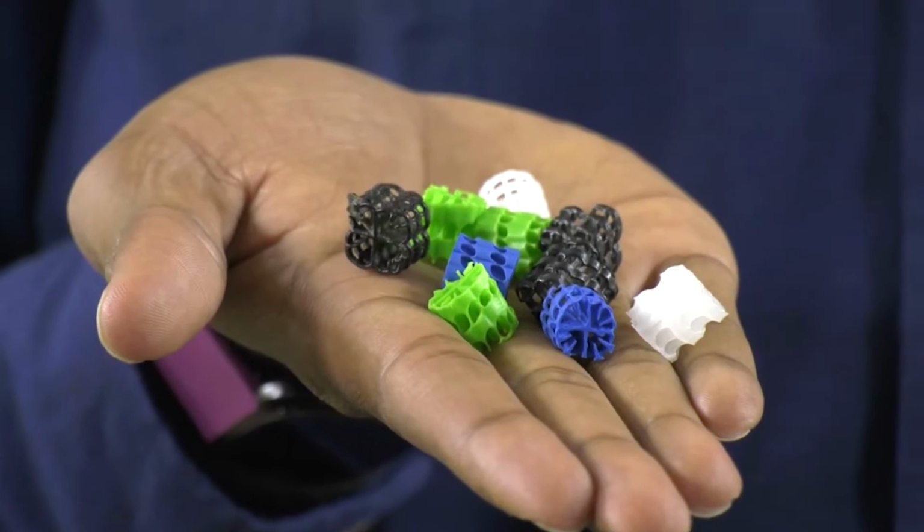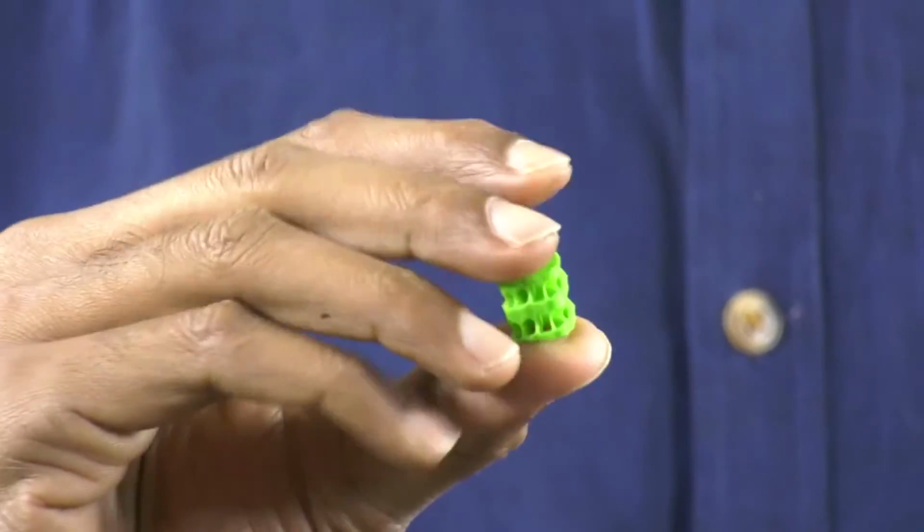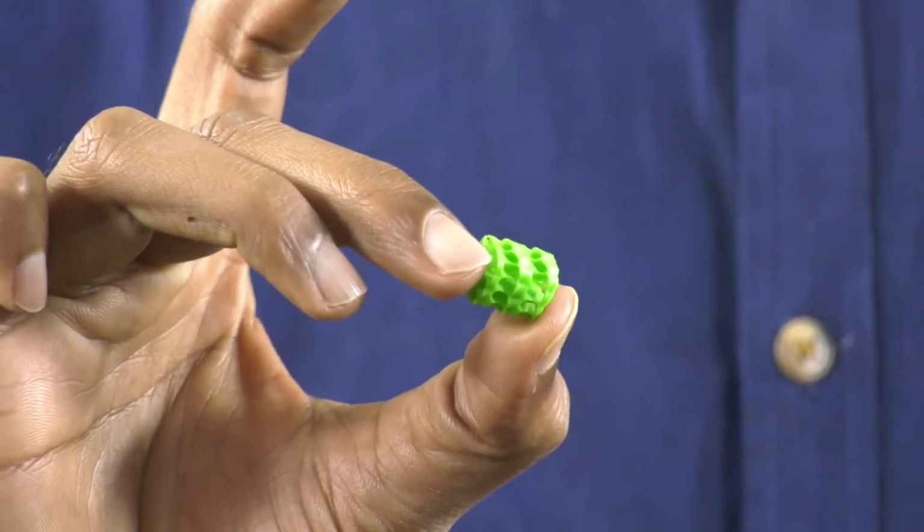So, I just have it here. My son always messes around with this in my office. So, I am going to hold this up, right, in different directions, relatively hollow.